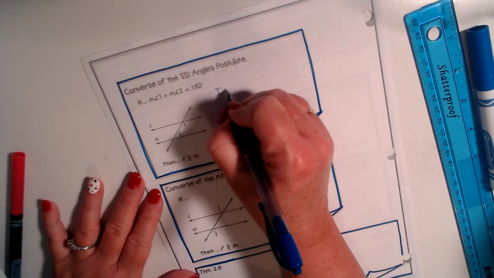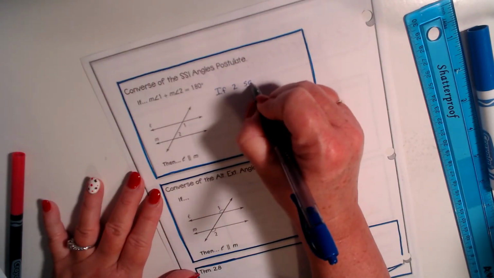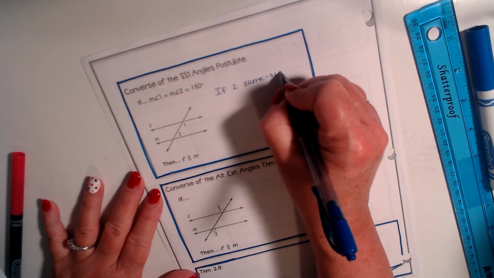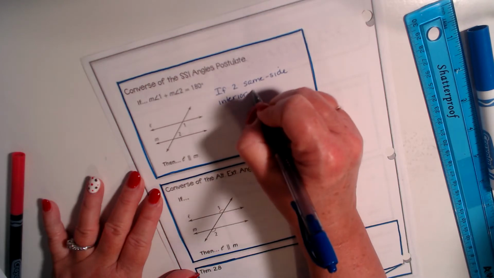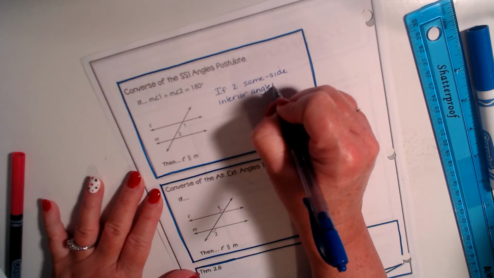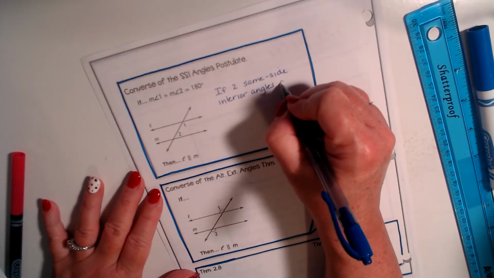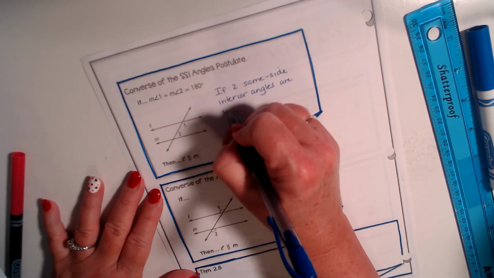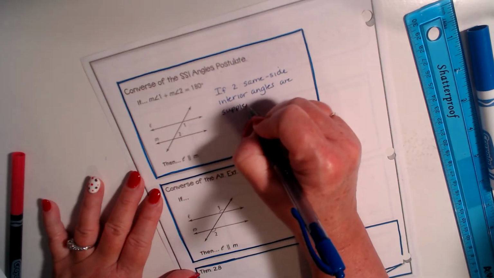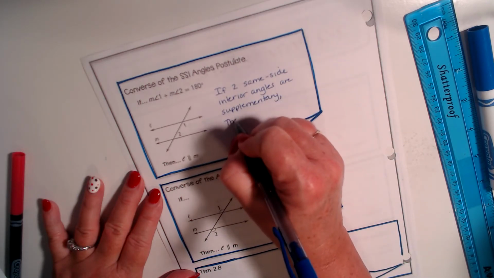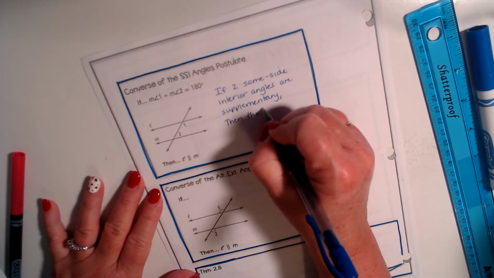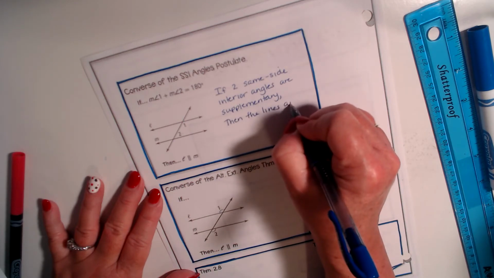So if two same side interior angles are supplementary, then the lines are parallel.